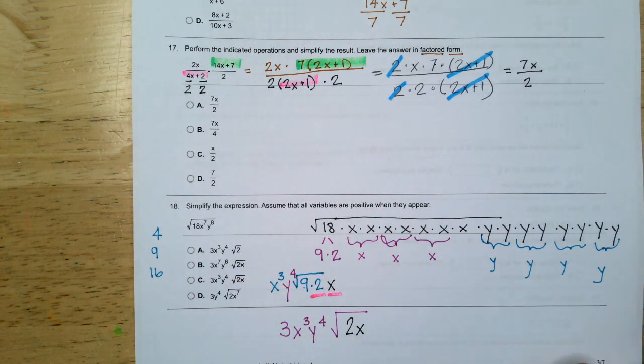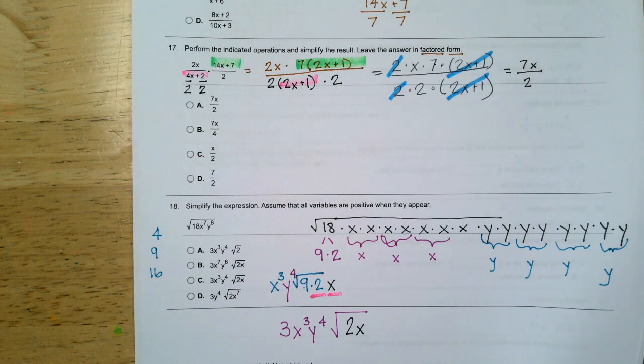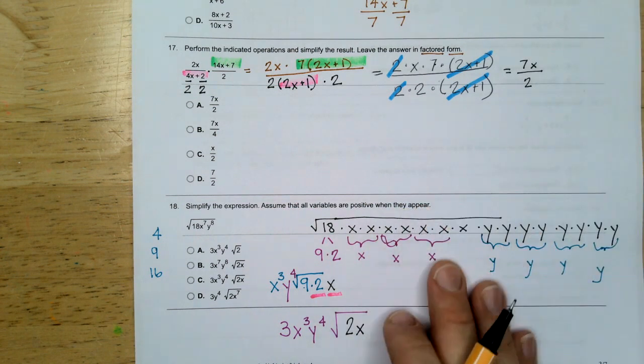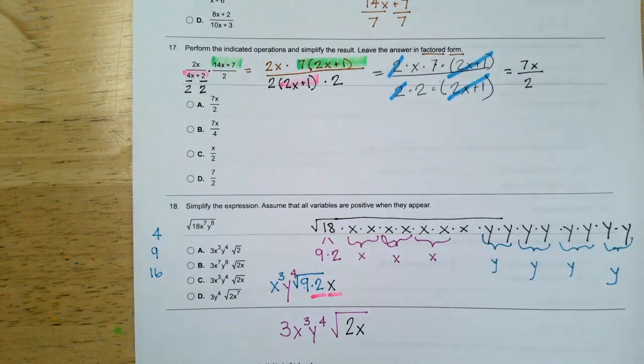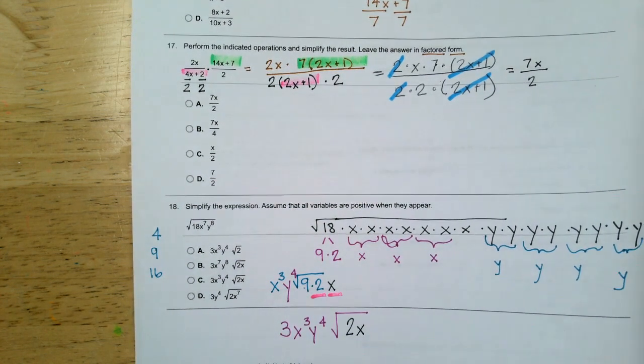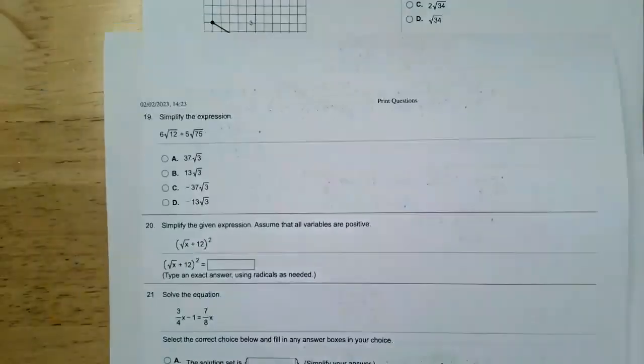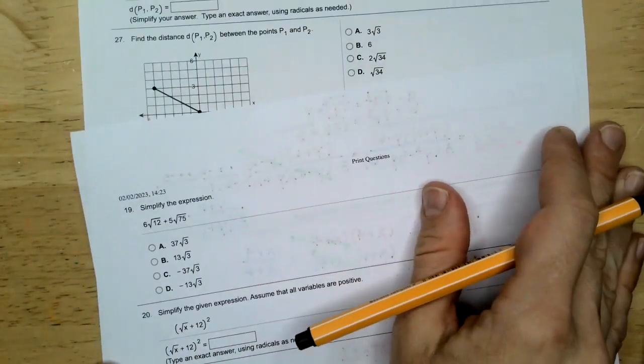Good? Okay, yours will not be quite as complex as that. It's a lot to keep organized. You can do it slower, more one step at a time, less scattered than me. But just make sure you feel comfortable simplifying radicals, and then adding them as well.